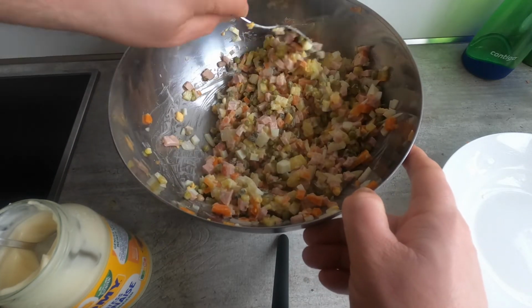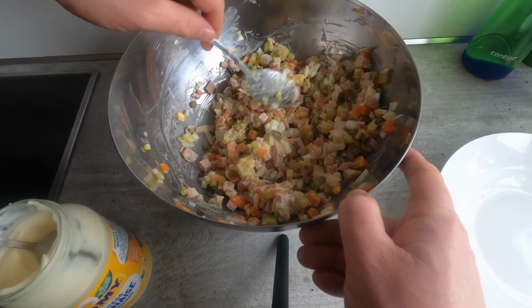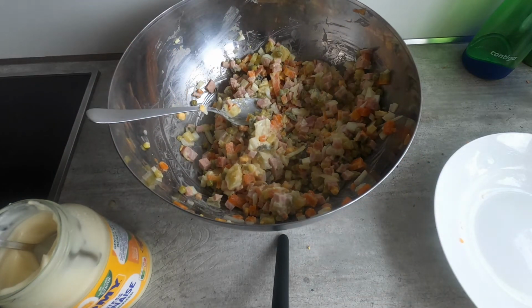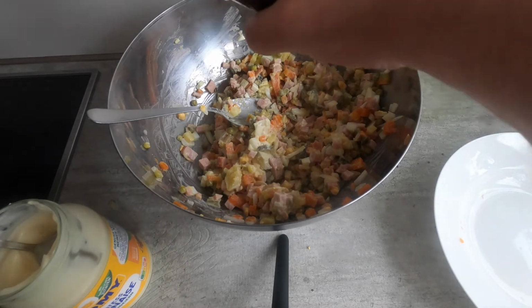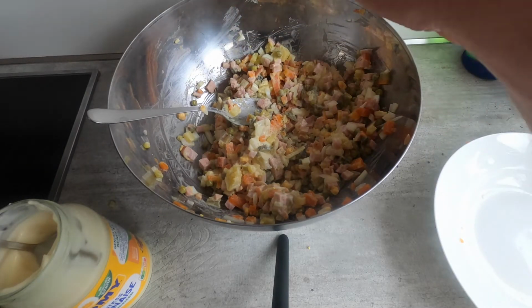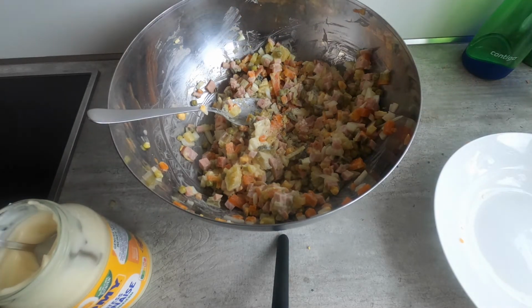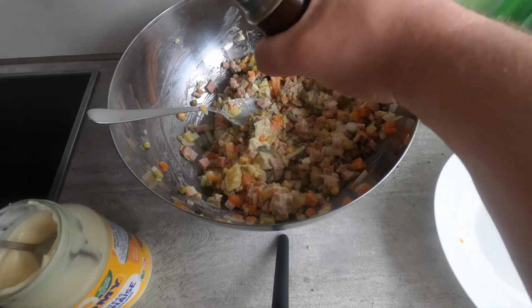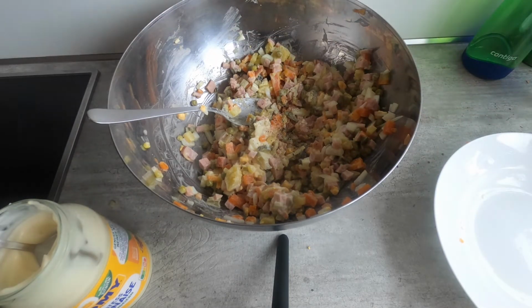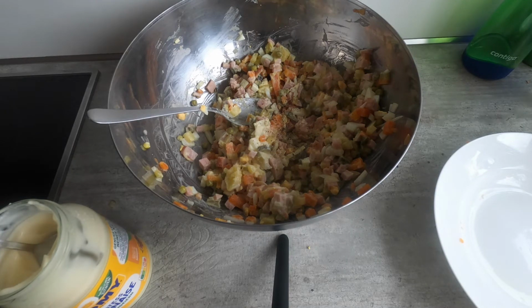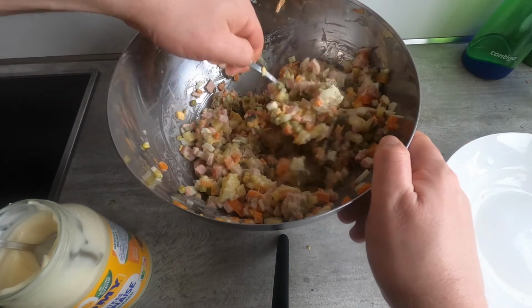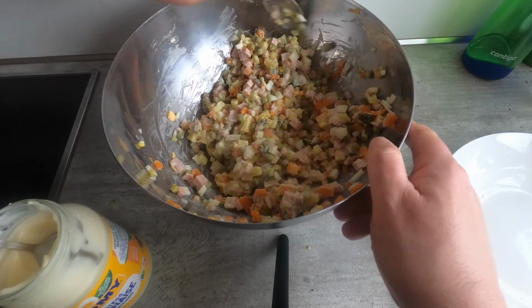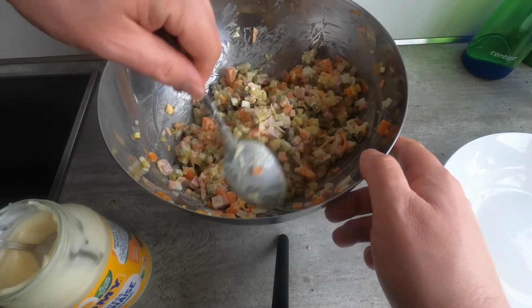You don't want it super heavy on the mayonnaise, but everything needs to be coated. And then if we want to, we can season with a bit of salt and with black pepper to taste. We could also add fresh dill or something else at this point. I'm not going to do that today, but that is something I have seen in some recipes.